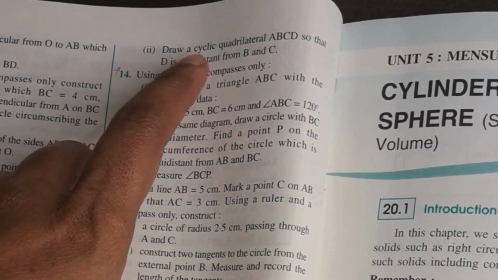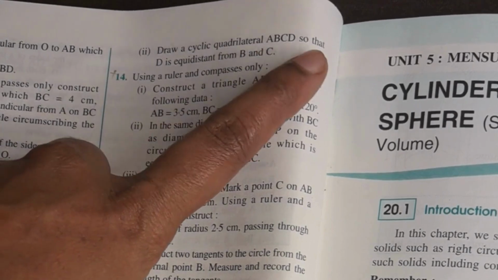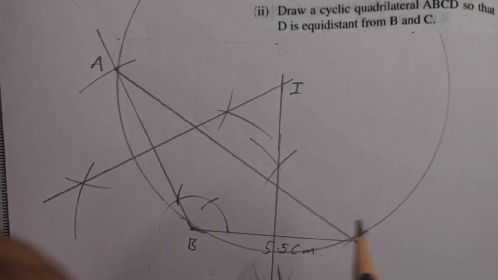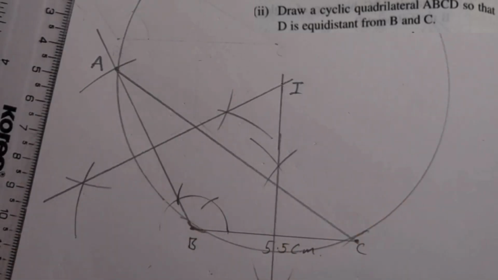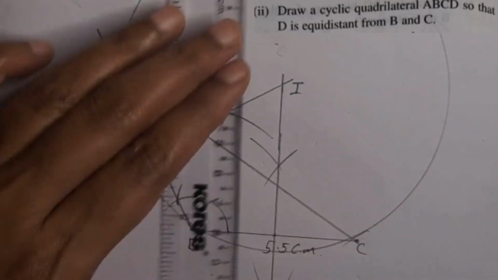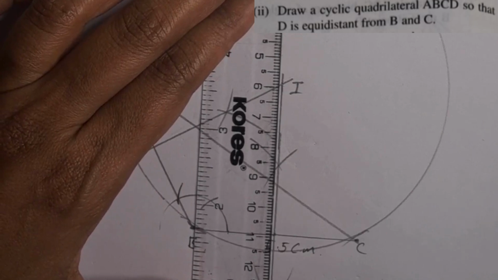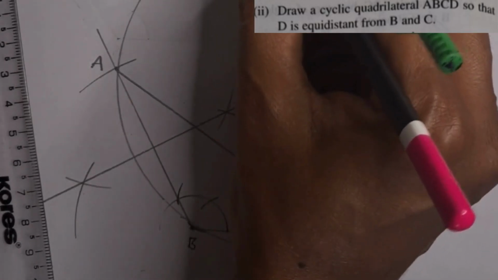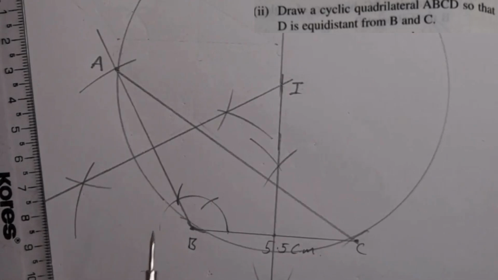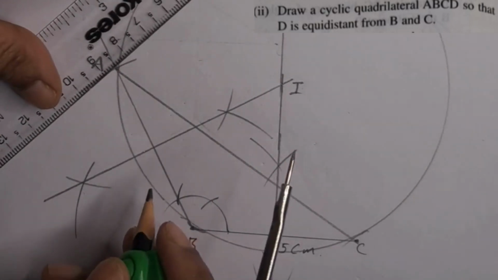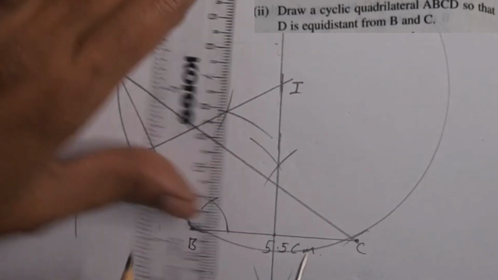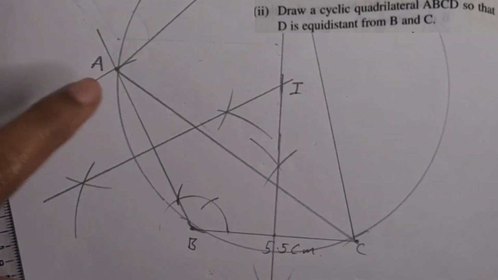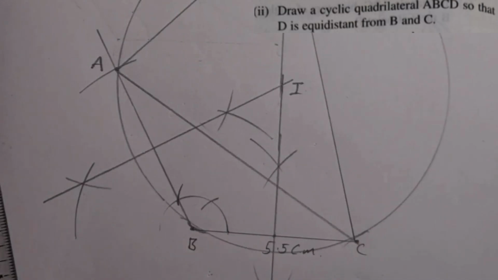Next, draw a cyclic quadrilateral ABCD so that D is equidistant from B and C. Equidistant means this is the point. This line we have to extend till the circle. This is the D point. ABCD is a cyclic quadrilateral. We should join AD and DC. This is the cyclic quadrilateral ABCD.